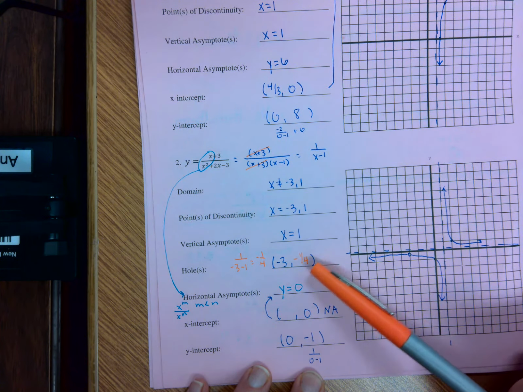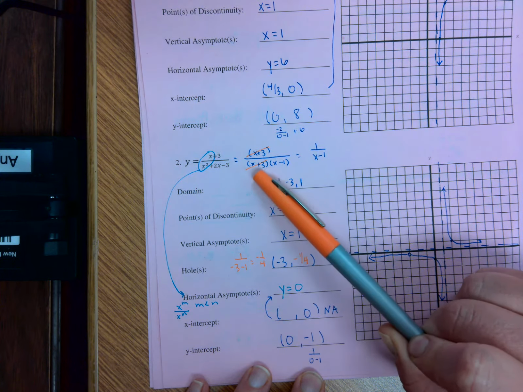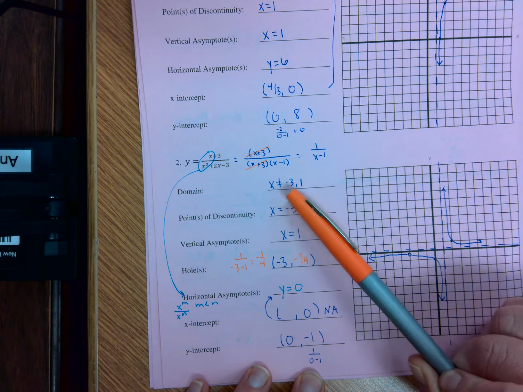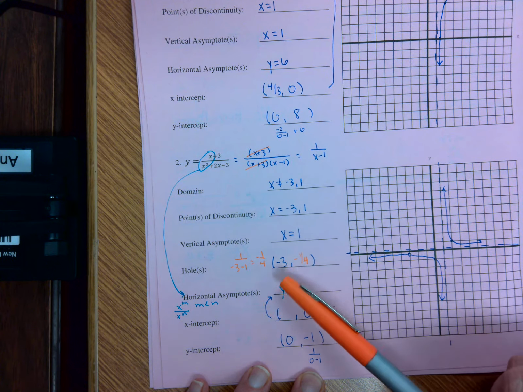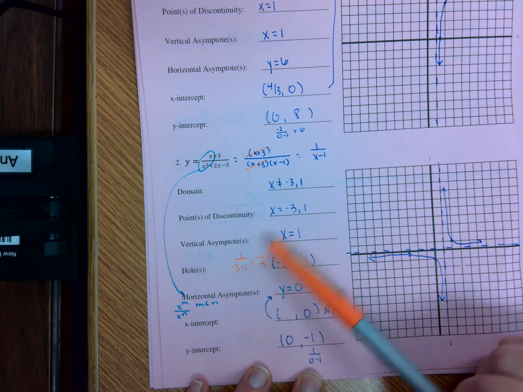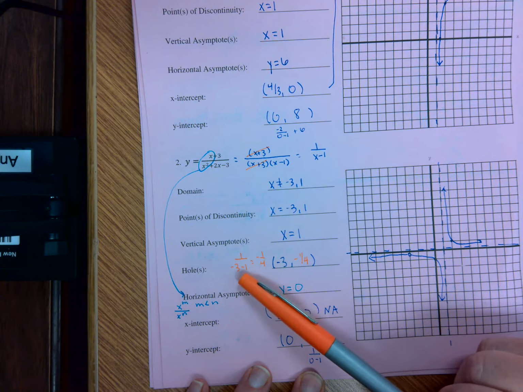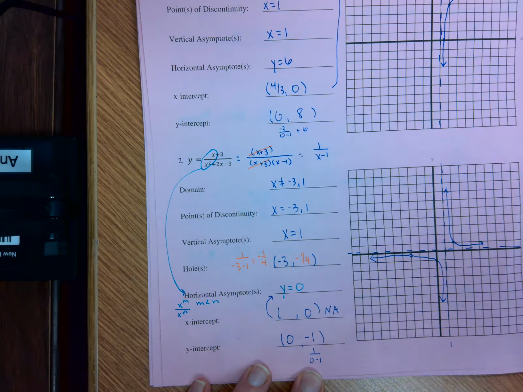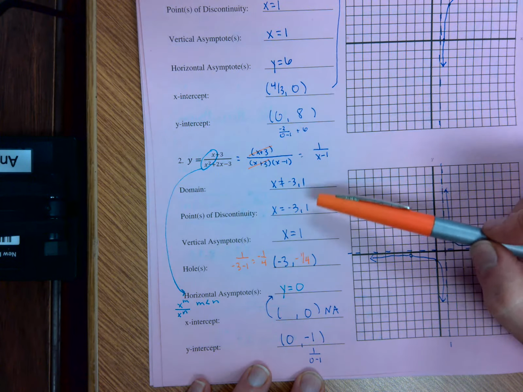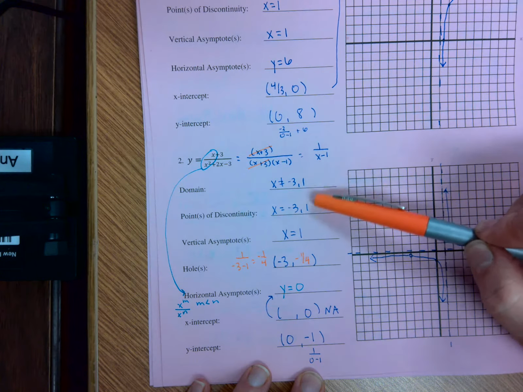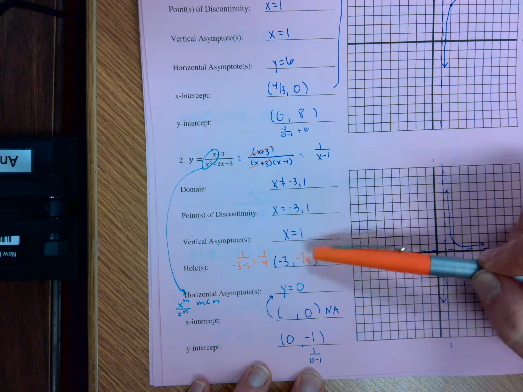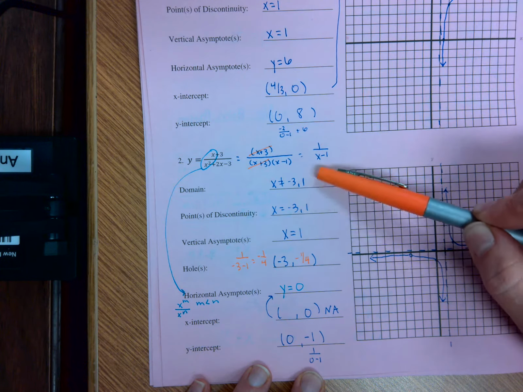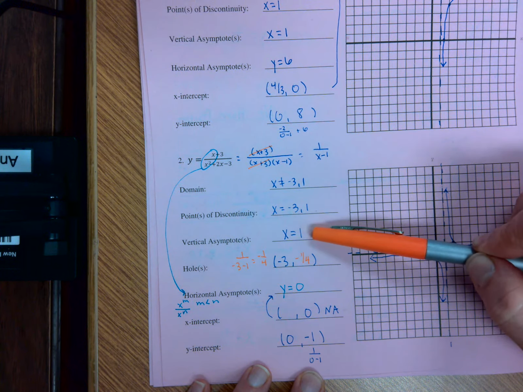So this hole, this -3, whatever cancels right here, this -3 that we know is a restriction, that cancels, that creates a hole. I plug that into my simplified equation. Plug -3, because that's where the hole is, into my simplified equation. I get -1/4. Now, your points of discontinuity, your domain, it's either going to be a hole or the vertical asymptote. Since this one did not cancel, then that creates your vertical asymptote.